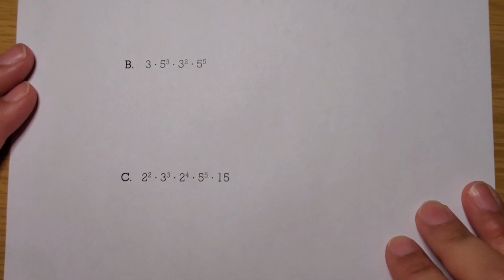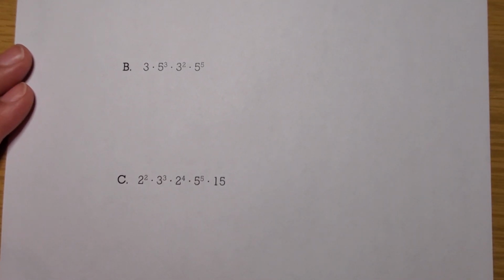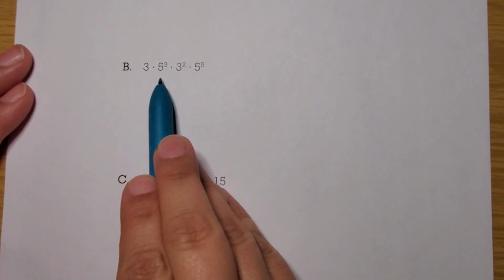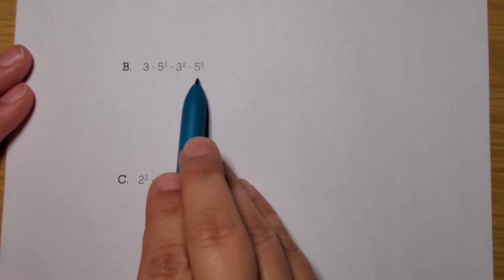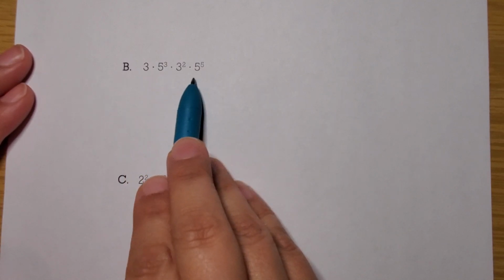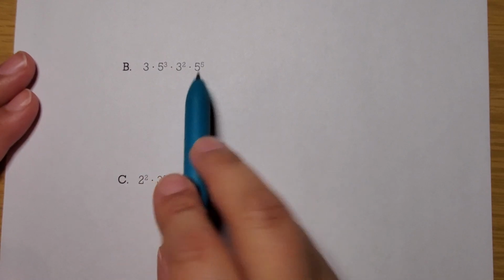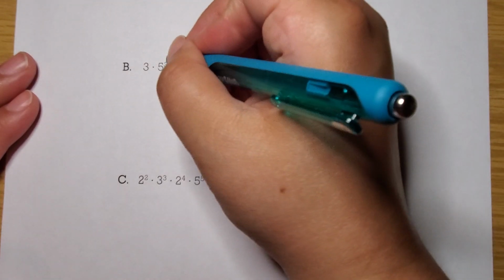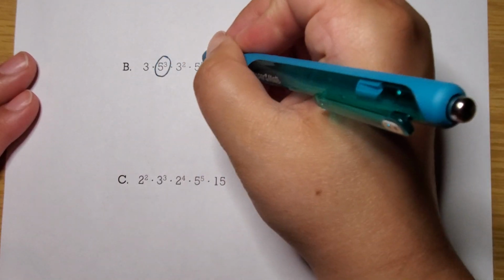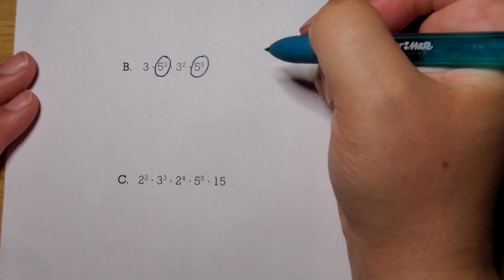Let's do a couple more. Here I have 3 times 5 cubed times 3 squared times 5 to the 5th. So again, we don't have all the same bases, but some of them are the same. For example, these 5s. We have 5 to the 3rd, and we have 5 to the 5th.